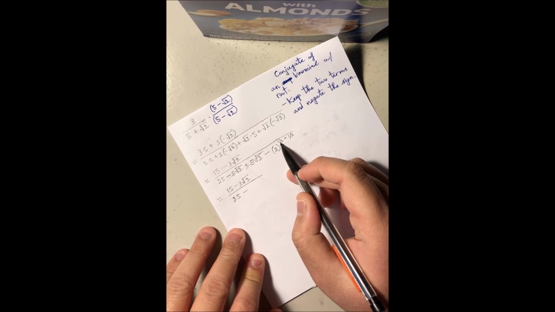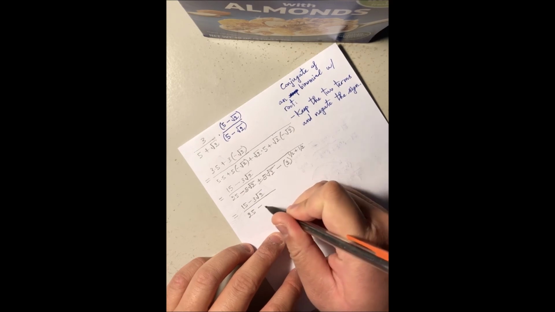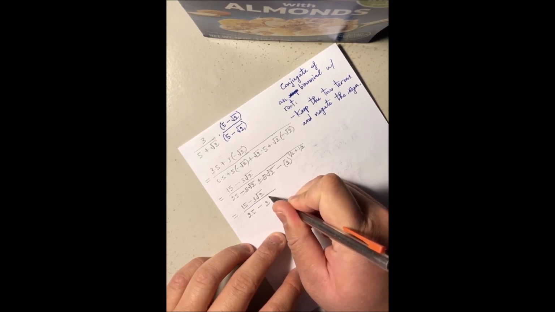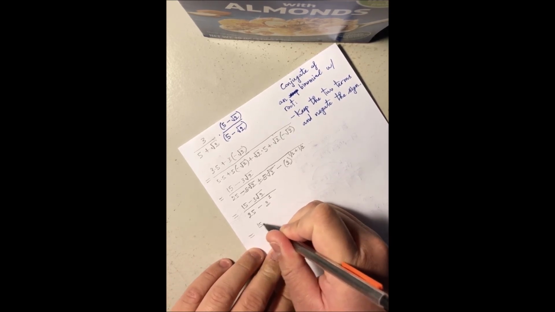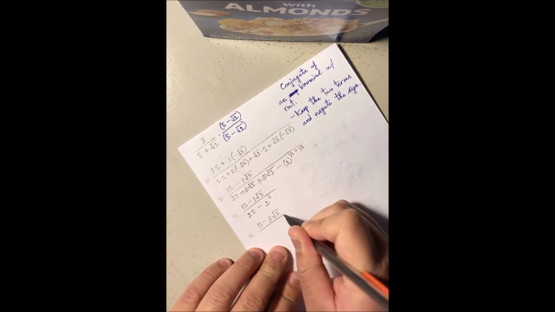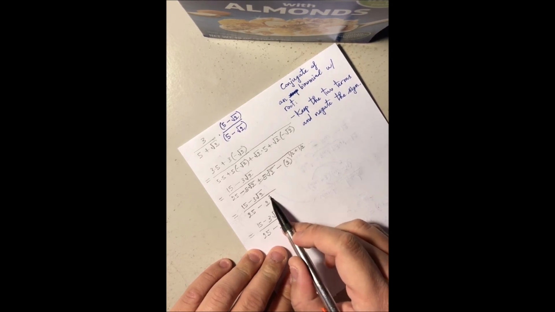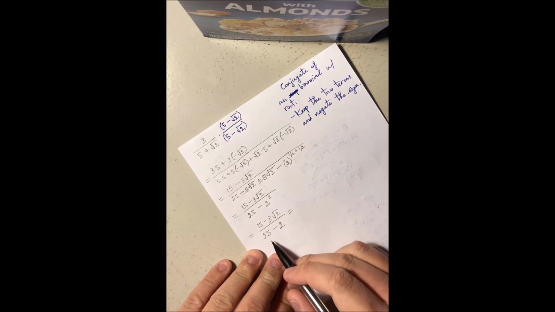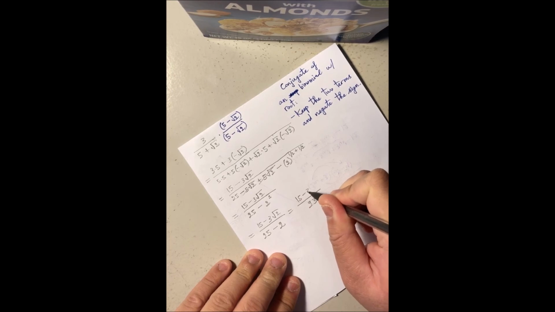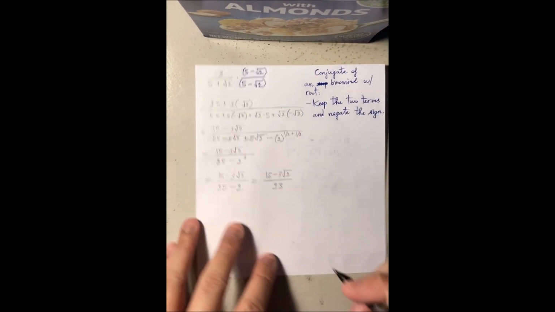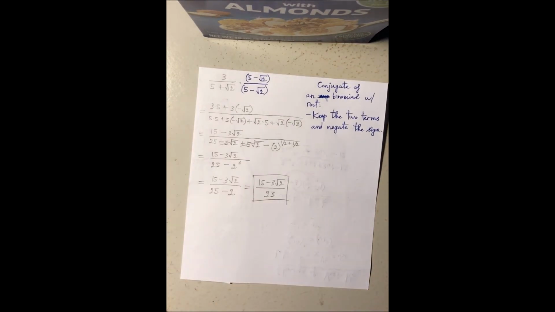minus, well, let's see, 1/2 plus 1/2 is just positive 1. So you got minus 2 raised to the positive 1. But anything raised to the positive 1 is just that thing itself. So 2 raised to the first is just 2. Guess what? 25 minus 2 is 23. And this is the simplified form of this problem.